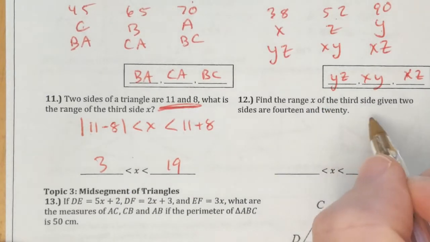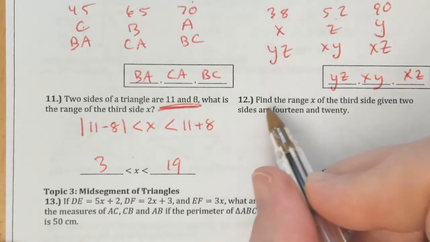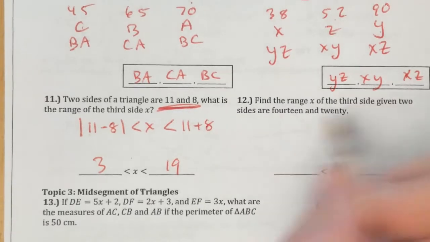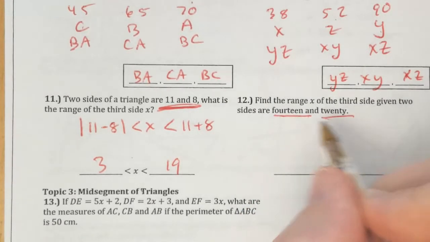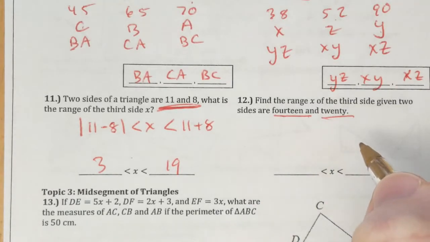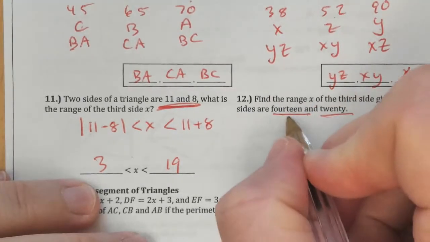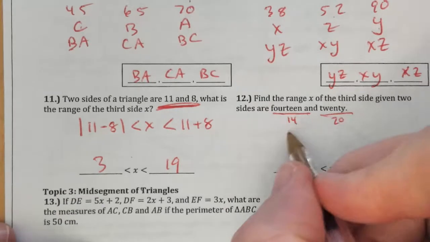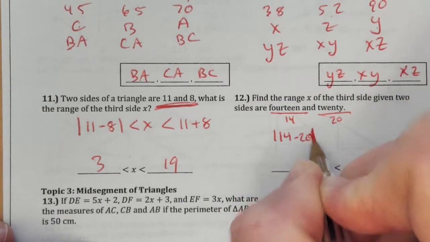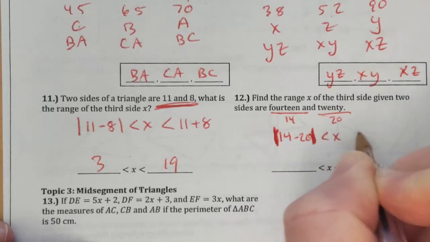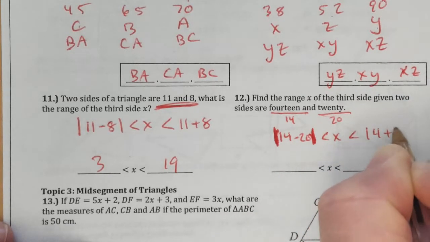Okay, over here. What is the third side? If the third side is x, the two sides are 14 and 20. These little buggers gave us words instead of the actual numbers. No big deal. So 14 and 20. Subtract the two numbers, so 14 minus 20 is less than x, which is less than 14 plus 20.